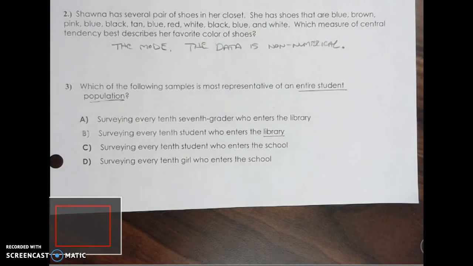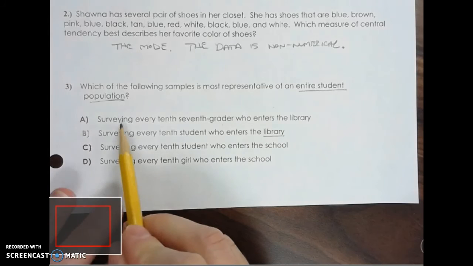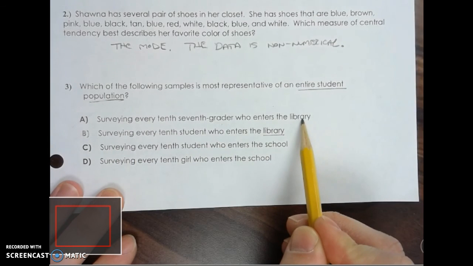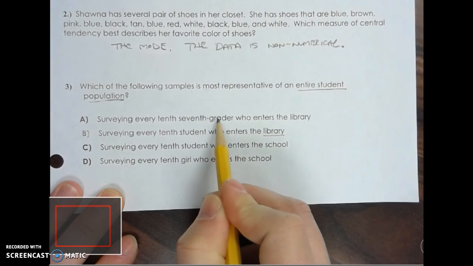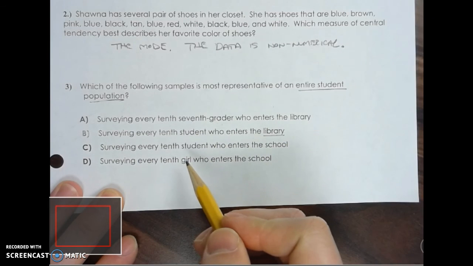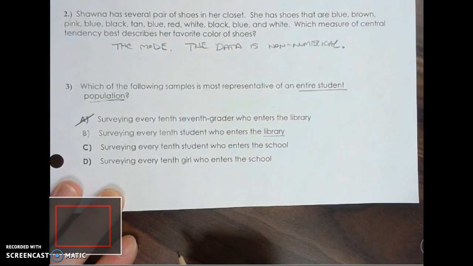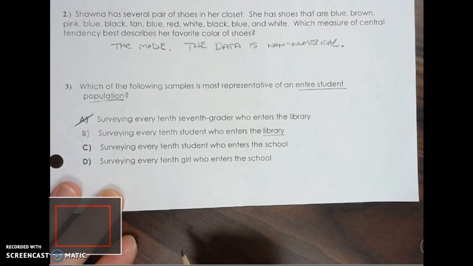In example 3, we're trying to pick a sample. In this case, we want our sample to be representative of the entire student population. When choosing a sample, you always want your sample to be completely random, and every member of the population should have a chance to be included in that sample. And so looking at choice A, it says we're going to survey every 10th, 7th grader that enters the library. Since we're only looking at 7th graders in the library, that's not going to be the best choice because we're excluding all other grades and students not in the library.